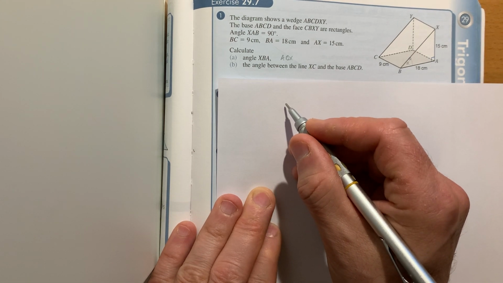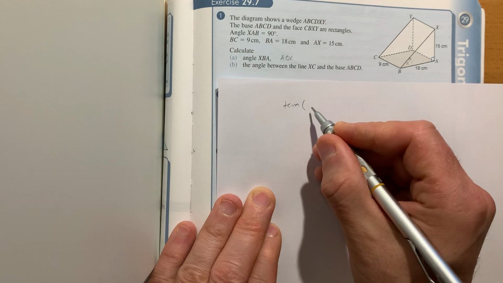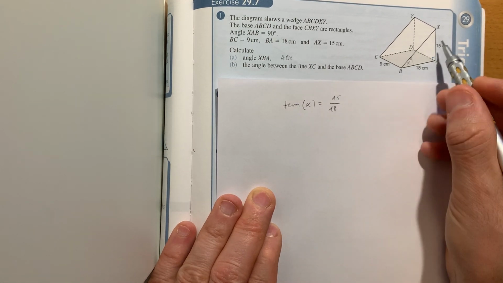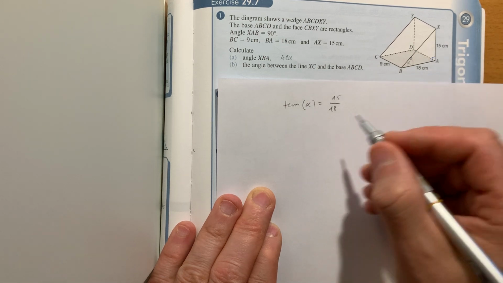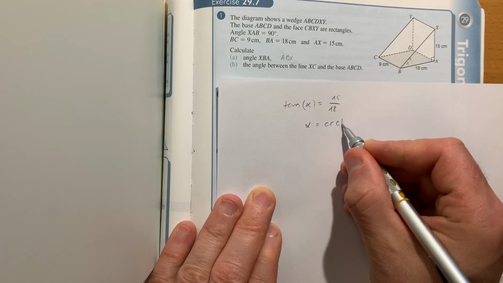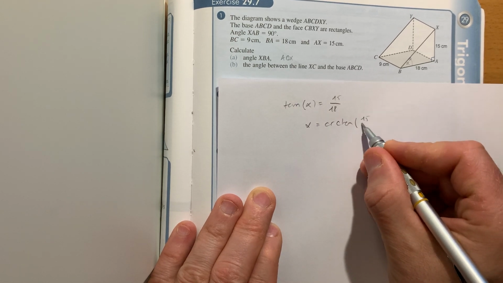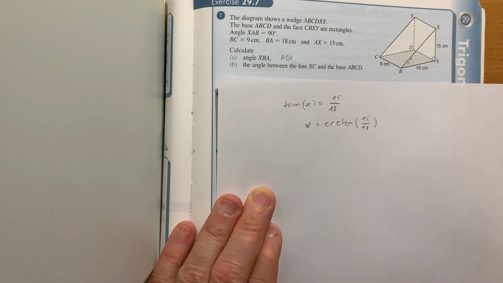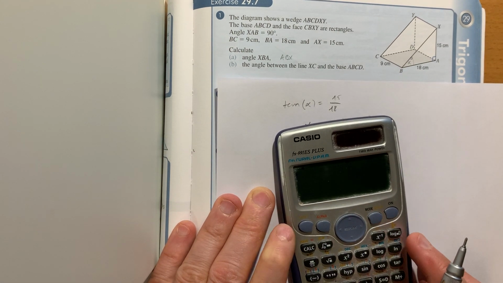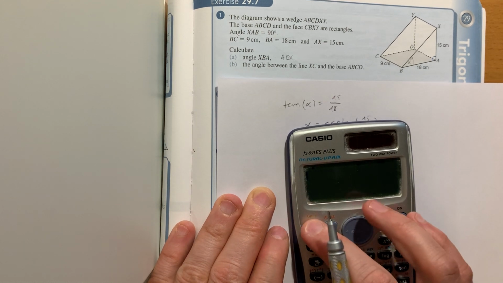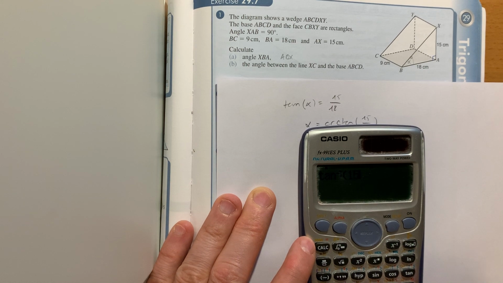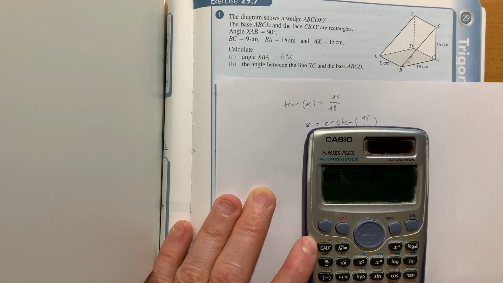So it calls for a tangent. Tangent alpha is 15 over 18. Why is that? Opposite over adjacent. So we need the inverse function. So alpha is arc tangent 15 over 18, the inverse function, or tangent to the minus 1. So let's type this in. Shift tangent to the minus 1 of 15 divided by 18.